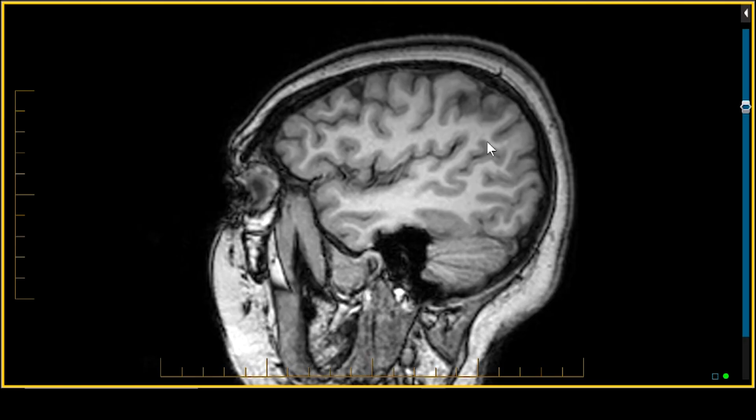The angular gyrus and the supramarginal gyrus together form the inferior parietal lobule. Above this sulcus will be the superior parietal lobule. Superior parietal lobule, inferior parietal lobule, separated by the interparietal sulcus. Supramarginal gyrus, angular gyrus, forming the inferior parietal lobule. And the components described for the Sylvian fissure separating the frontal lobe from the temporal lobe.